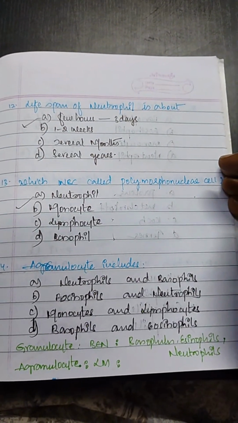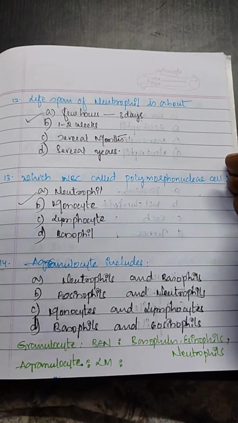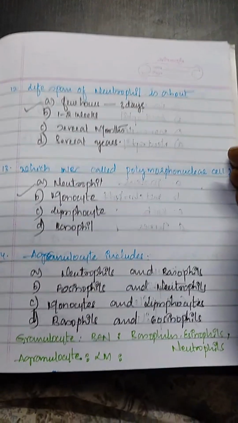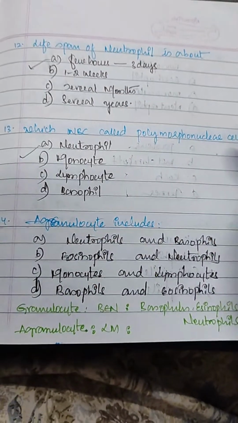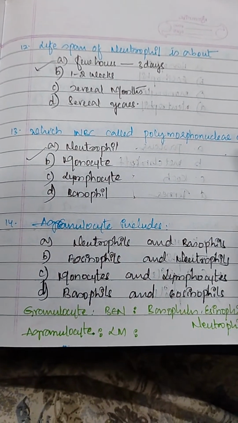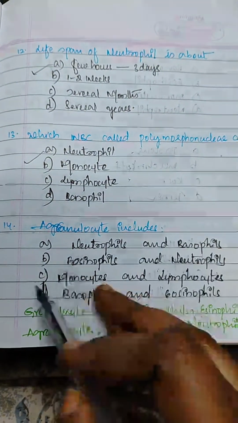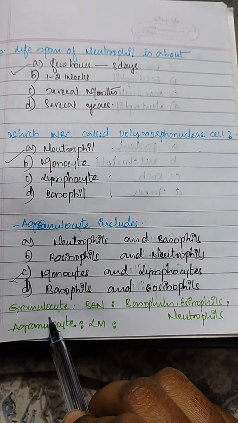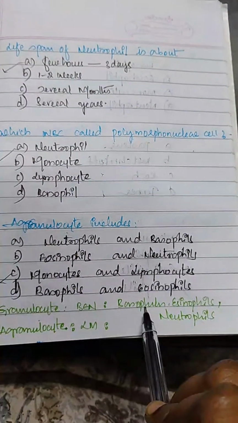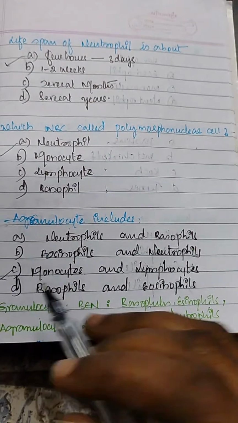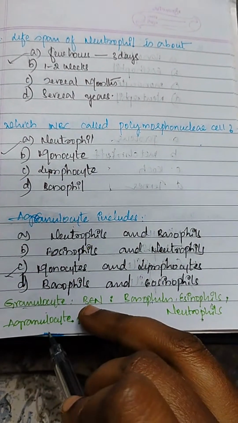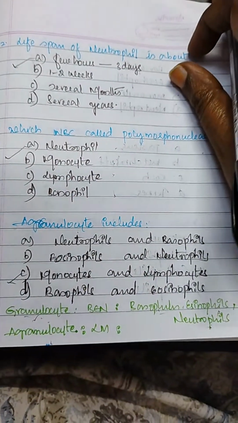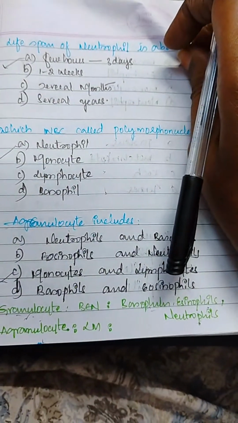The next one, agranulocytes include. Options: neutrophils and eosinophils, neutrophils and monocytes, monocytes and lymphocytes, basophils and eosinophils. And the correct answer is C. Monocytes and lymphocytes are called agranulocytes. As we know, WBCs are divided into granulocytes and agranulocytes. Basophils, eosinophils, neutrophils come under granulocytes, and agranulocytes are lymphocytes and monocytes.